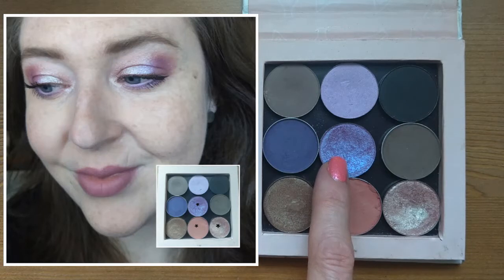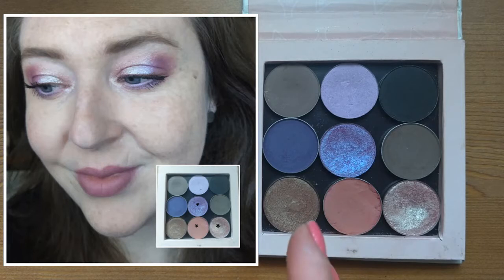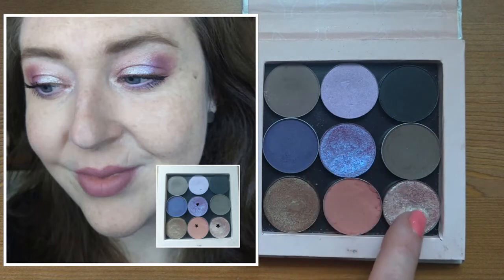You can see how the shimmer goes up beyond my lid. I like doing that. I have hooded eyes, so when I'm looking straight ahead, you kind of lose what's on my lid. So I really do like bringing the colors up higher. But I love how those two played together. I love how this one looked layered over top of this.